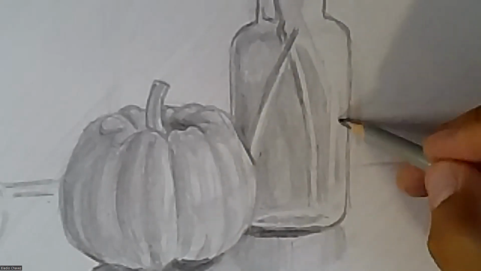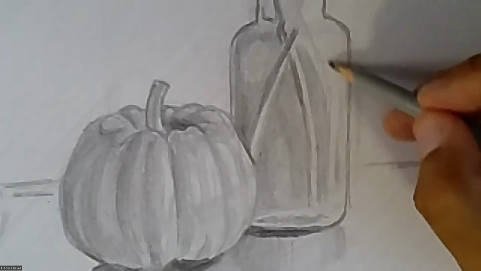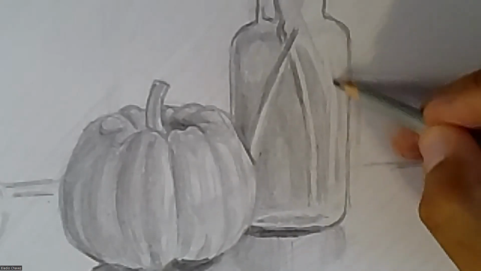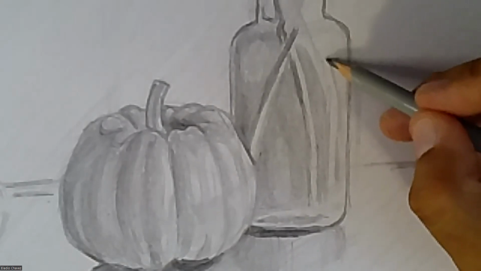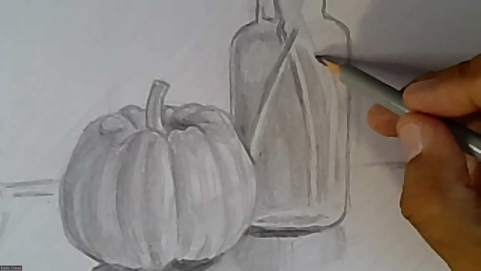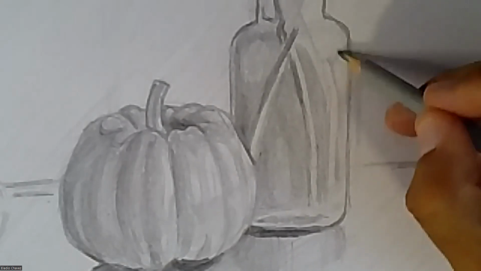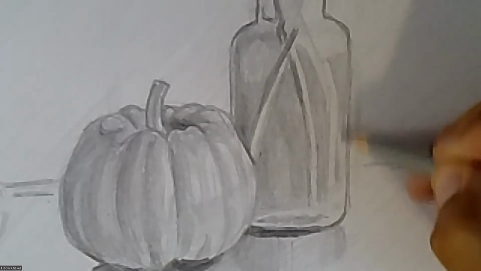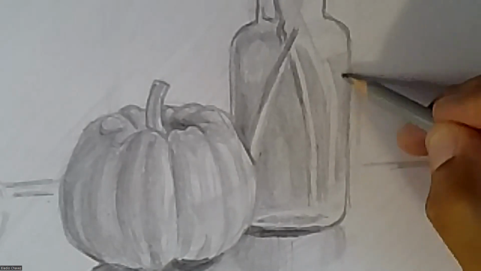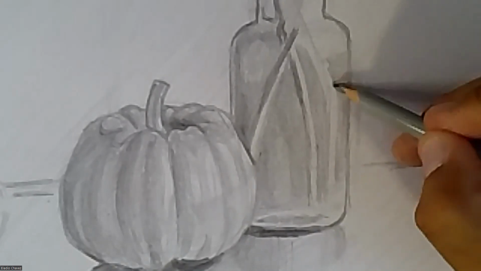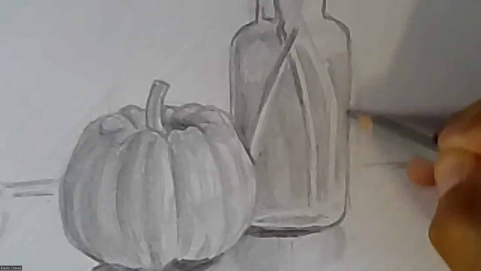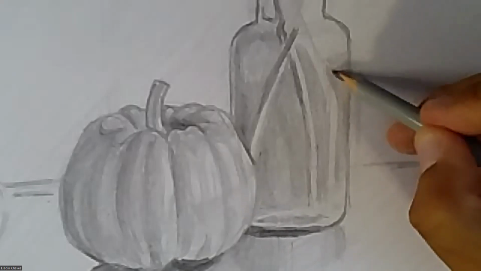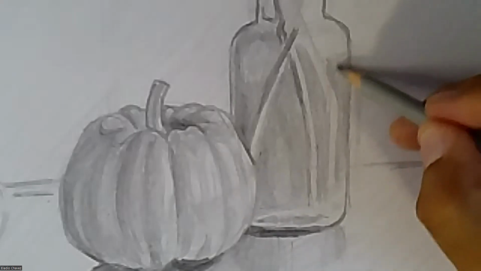And the darkest right in here, actually, let me get it all shaded in first and then I'll get that dark in there. Try to keep that highlight right in here. A little bit of a highlight, but shade all the way to the end of that bottle. All right, so you can see how I shaded. There's the stem. There's the bottle all shaded right here.